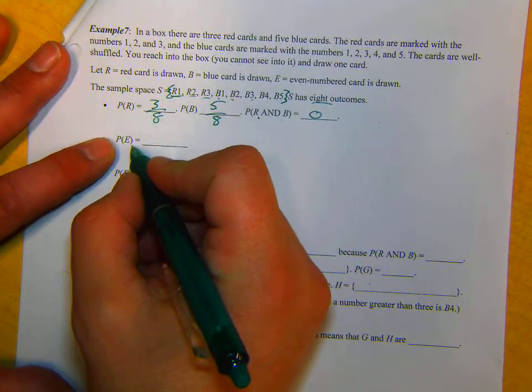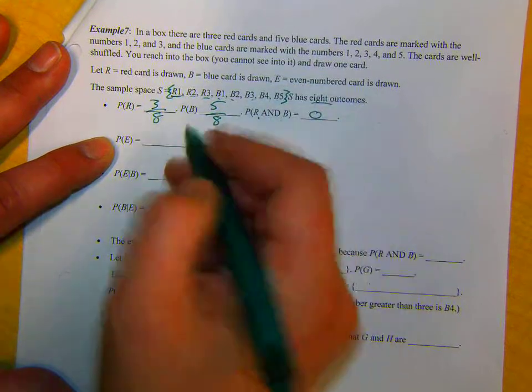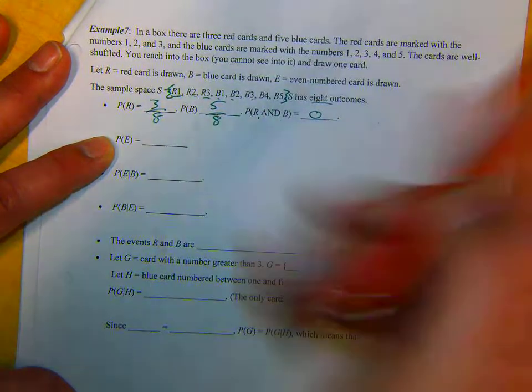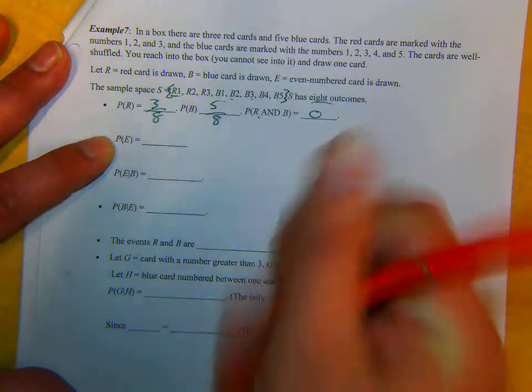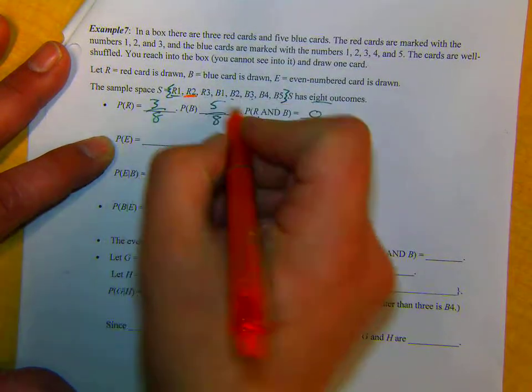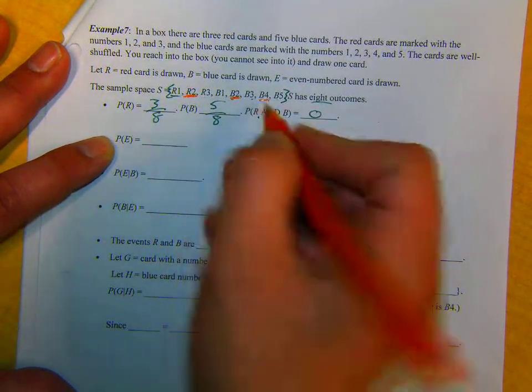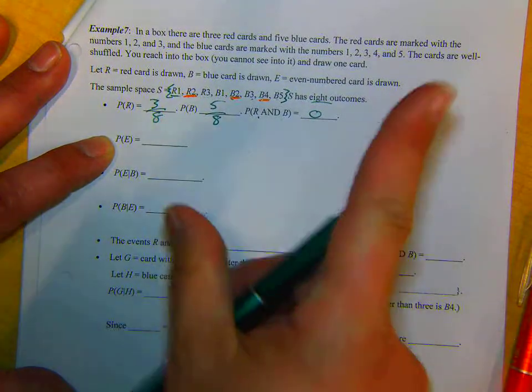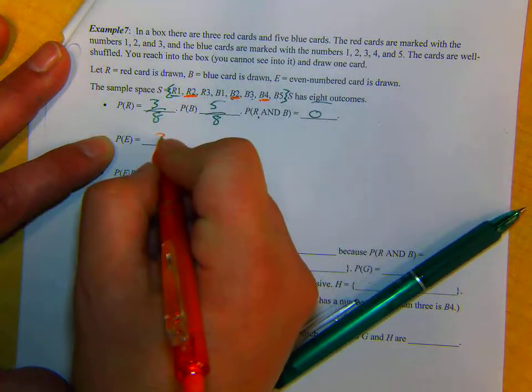So the probability of getting an even numbered card. Let me use colors. There's a red even. There's a blue even. Another blue even. I got how many evens? 3 out of 8.